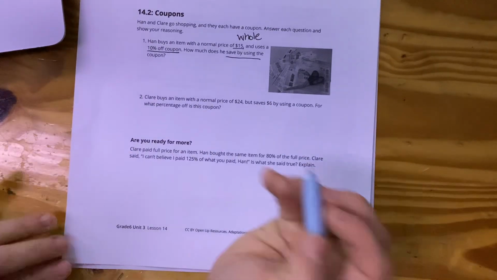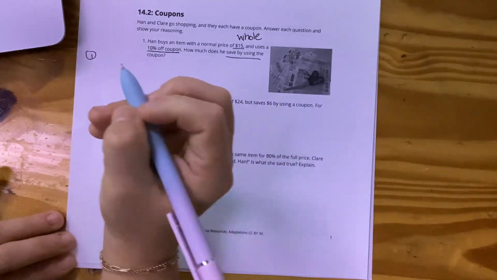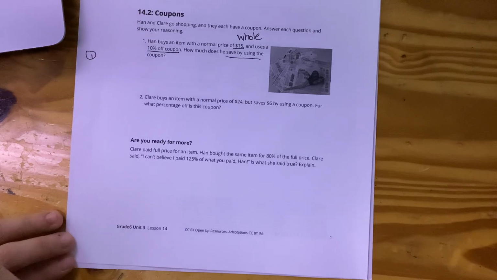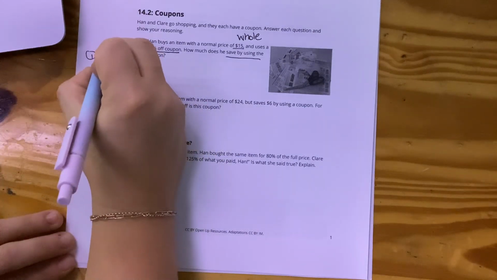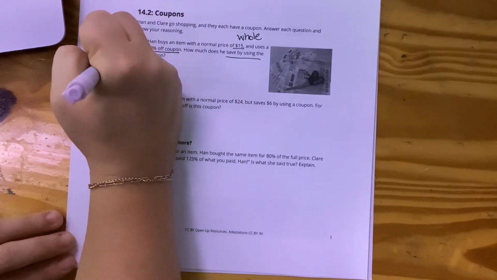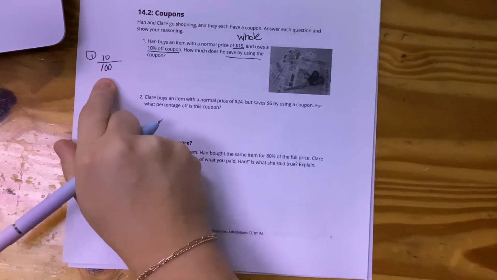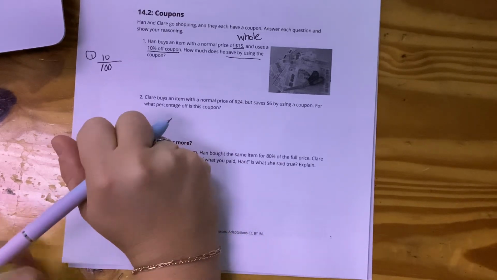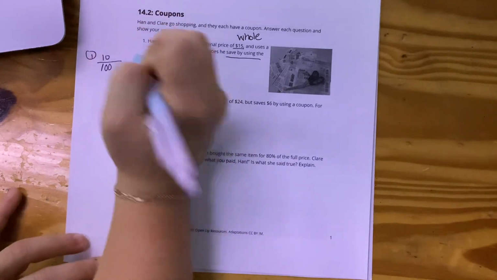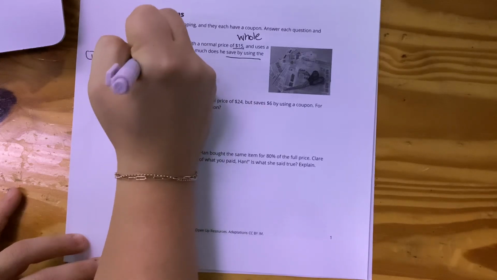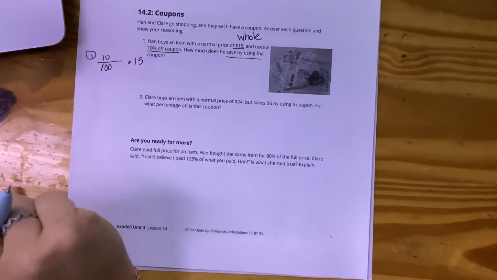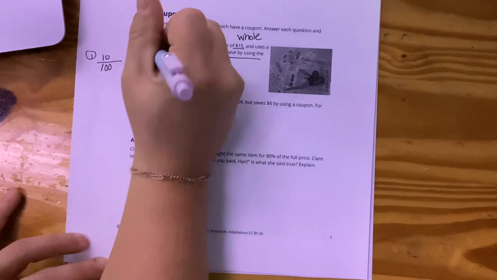One way that we could solve this problem is using proportions, or what we call ratios right now. We can do our 10% over our 100%, because remember we can write it as a fraction, times our $15. So we're taking 10% off our $15.